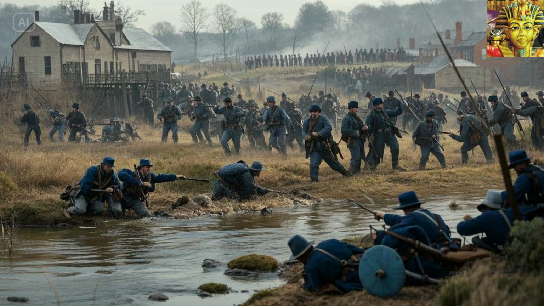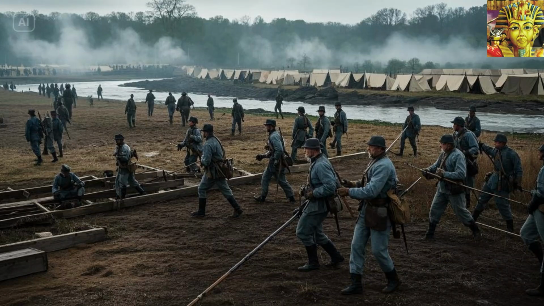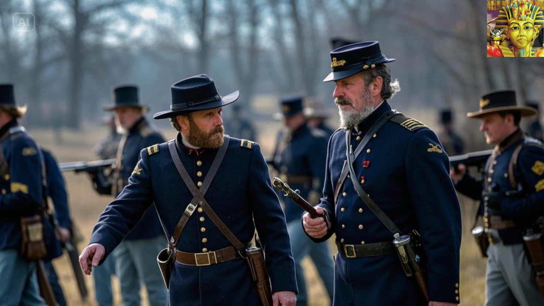Proximity to Richmond. Fredericksburg was approximately halfway between Washington, D.C., and Richmond, making it a logical staging point for an offensive. Transportation routes. The town was a major transportation hub, with roads and railroads leading directly to Richmond. Surprise element. Burnside hoped to outmaneuver Lee by moving quickly and crossing the Rappahannock River before the Confederates could react.